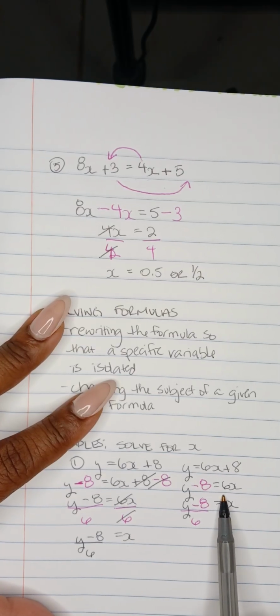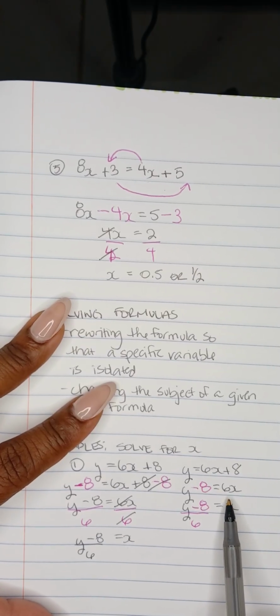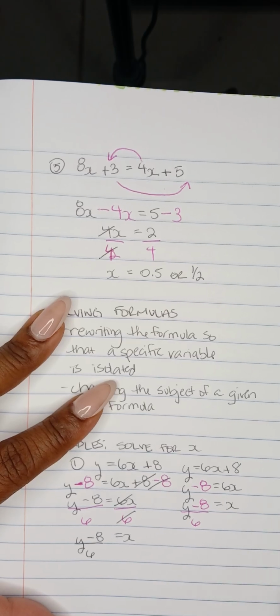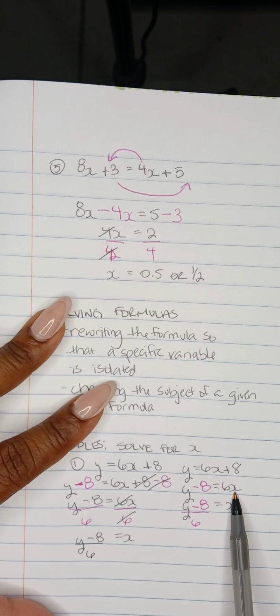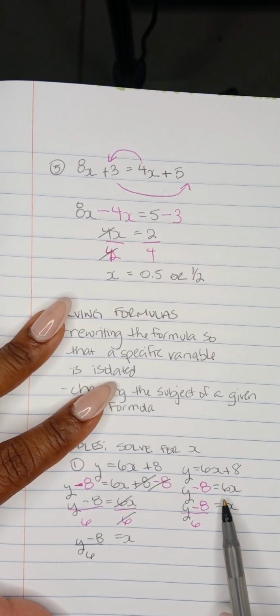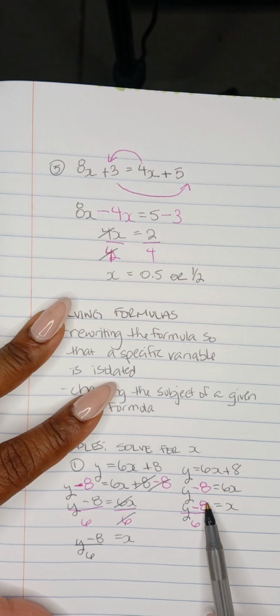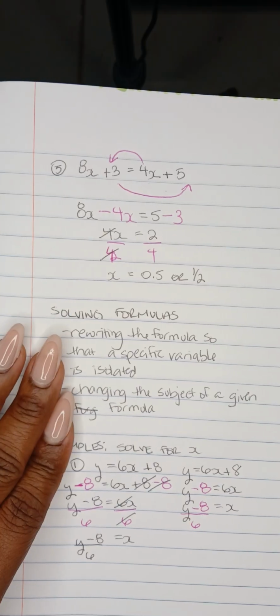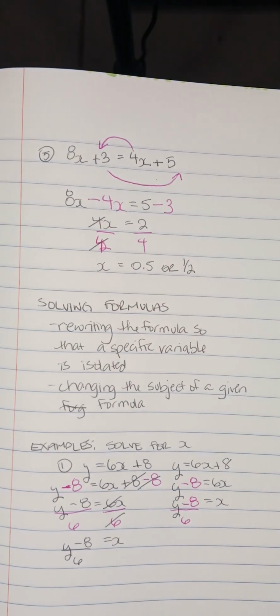Now we want to remove the 6. Currently, the 6 is multiplying, right? Because remember, when two terms are right next to one another, they're multiplying. So this is saying 6 times x, and so the opposite of multiplication is division. So we divide both sides by 6, or we move the 6 over, and this multiplication now becomes a division. Okay, so it's your choice which way you do it.